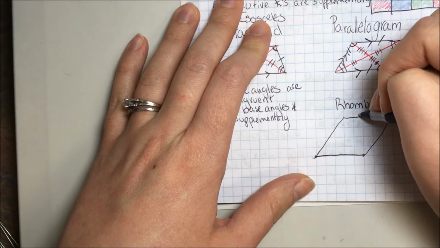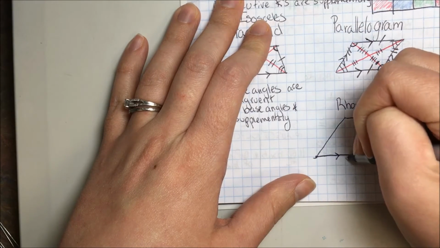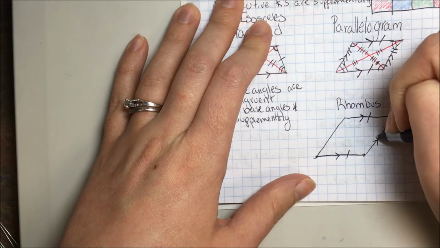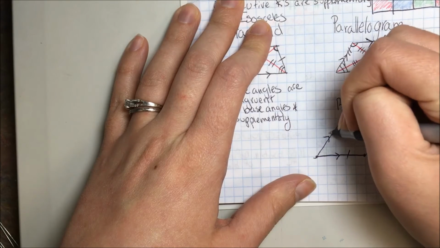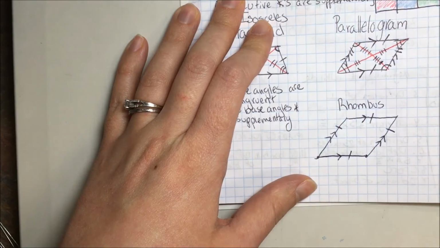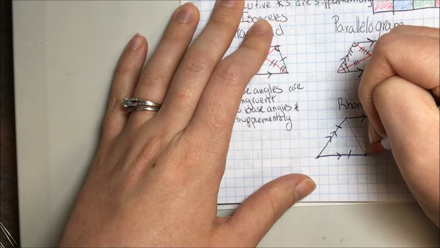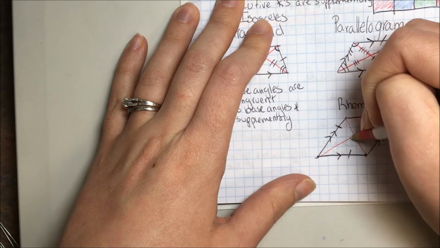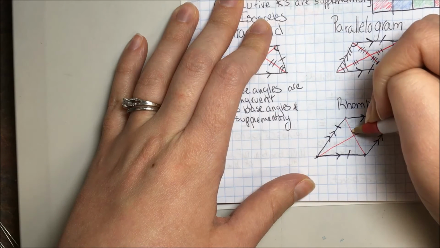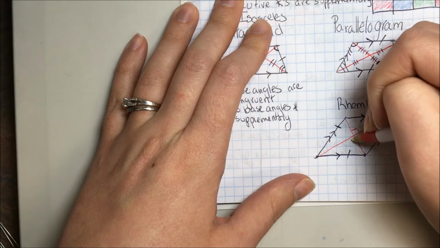Okay, so in a rhombus, opposite sides are parallel, and all sides are congruent. The diagonals aren't congruent, but they do bisect each other and they are perpendicular.